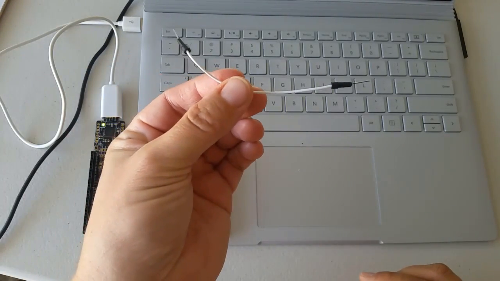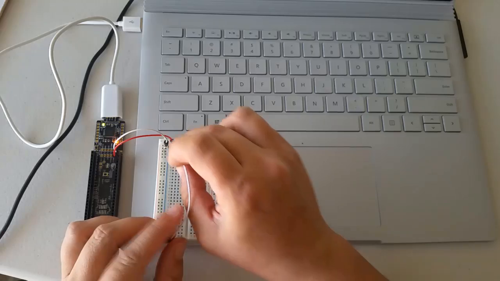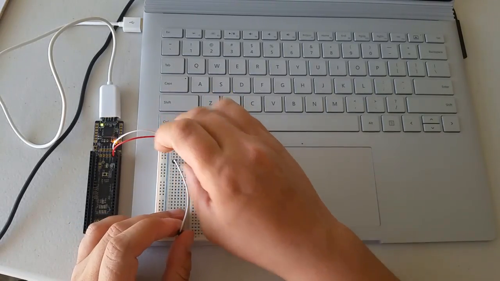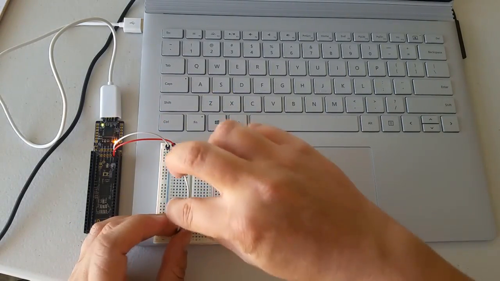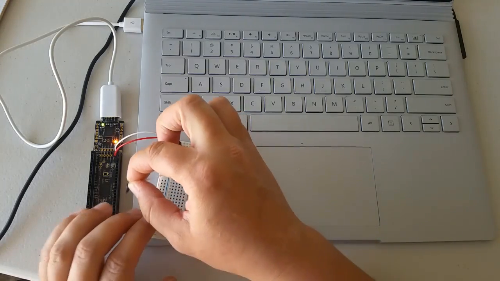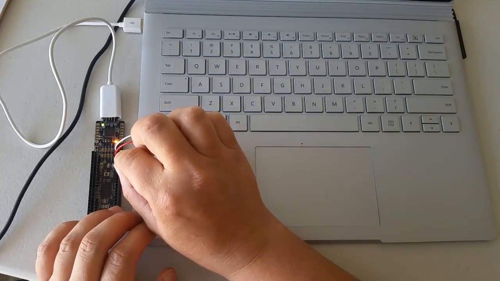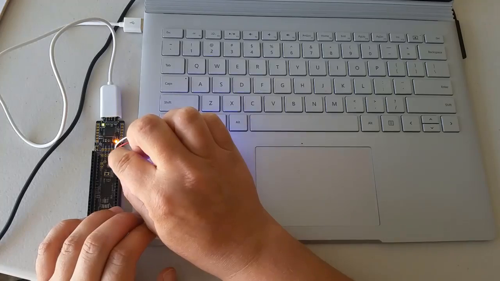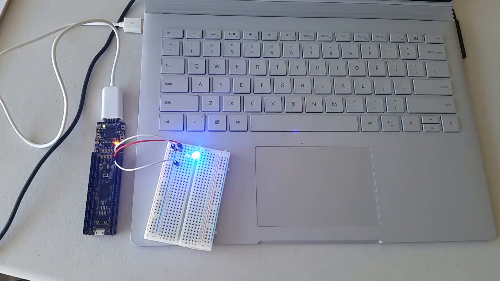Then I'll take another jumper wire, plug one end into row 7, and the other end into pin 1/6 of the PSoC, which is right next to pin 1/7. You should have the blue LED flashing 3 times, and then the white LED flashing once, and then the cycle repeats.